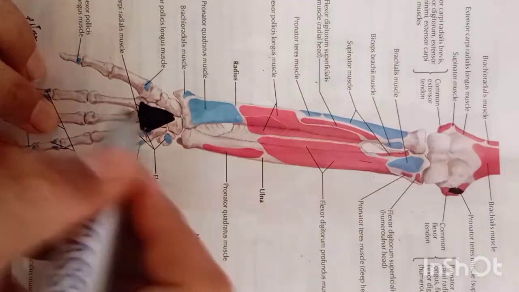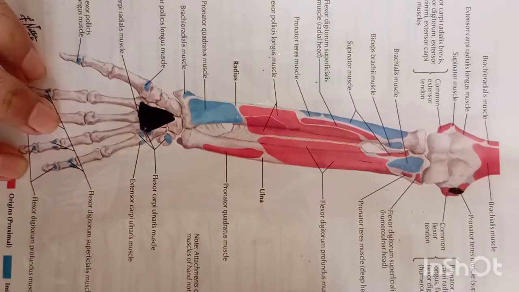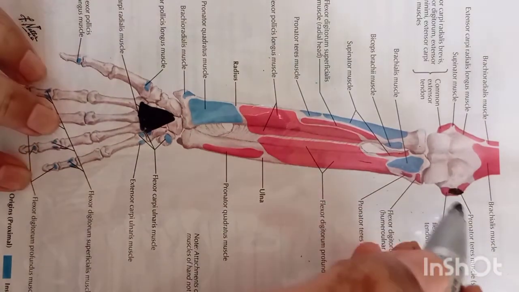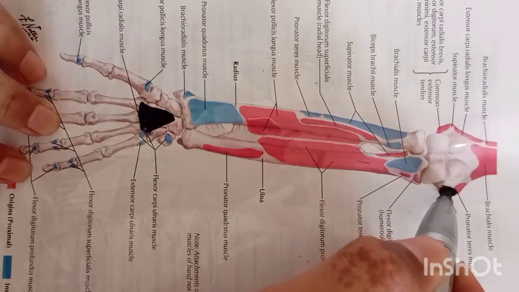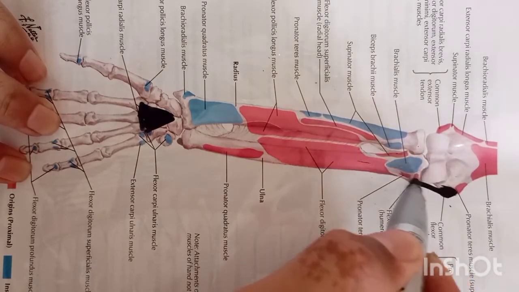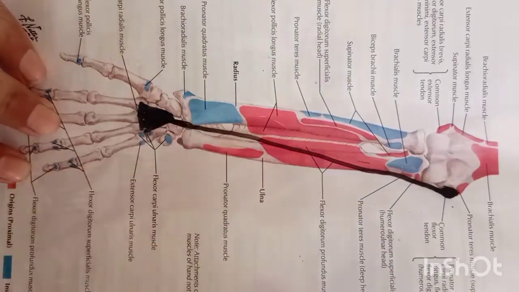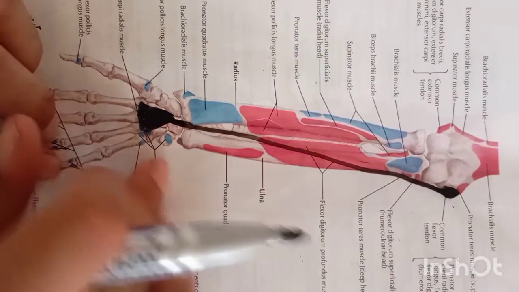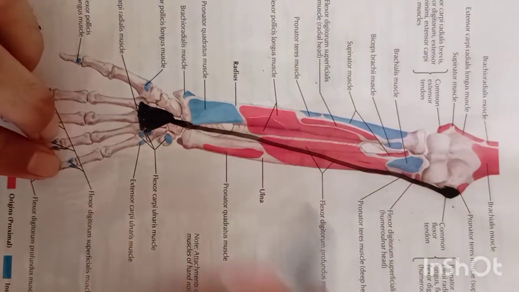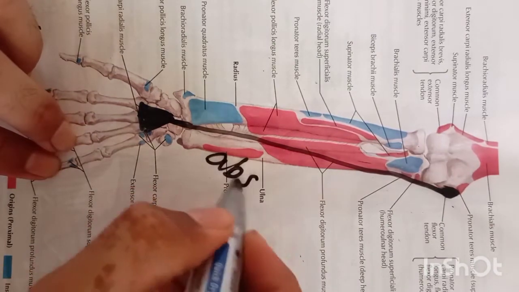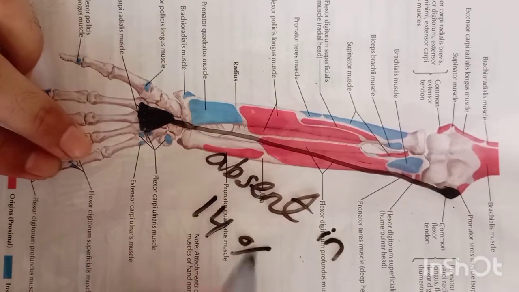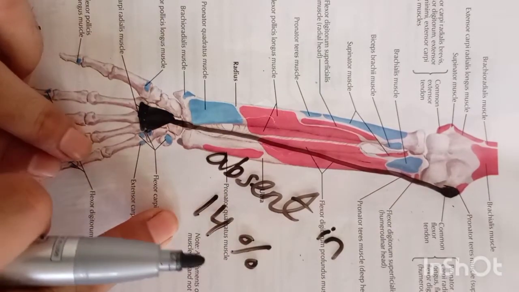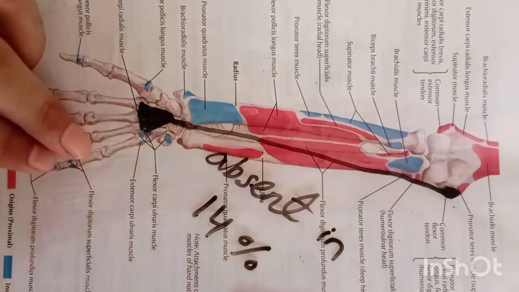So the palmaris longus originates from the medial epicondyle and attaches to the palmar aponeurosis. This muscle, the palmaris longus muscle, is absent in 14% of the population.